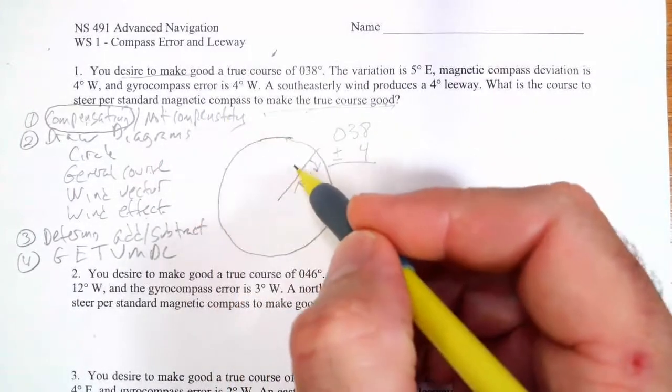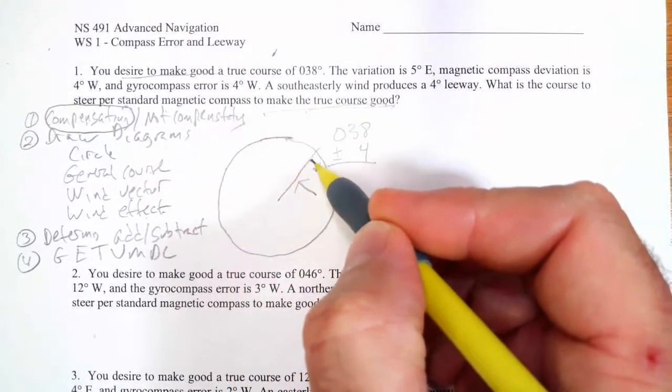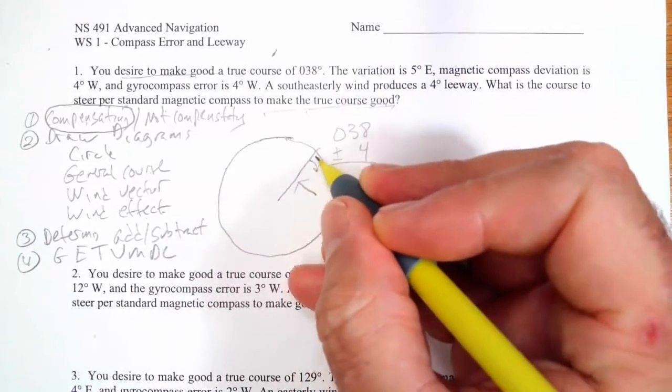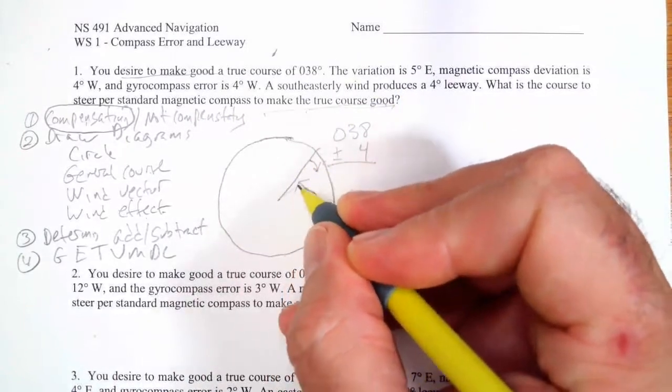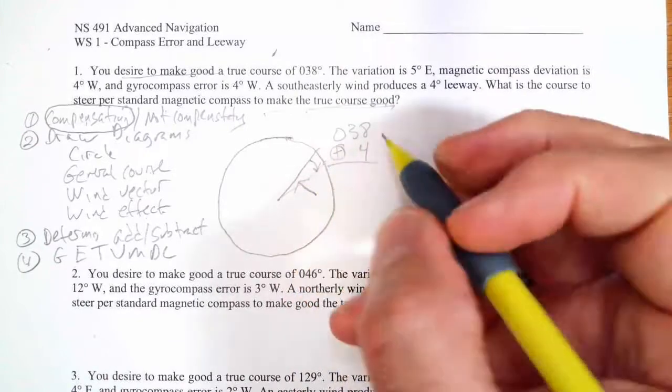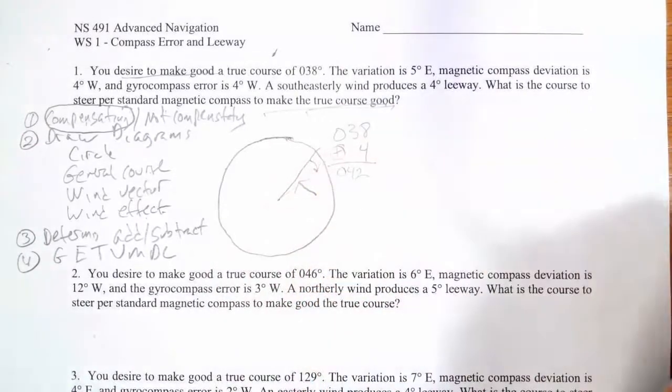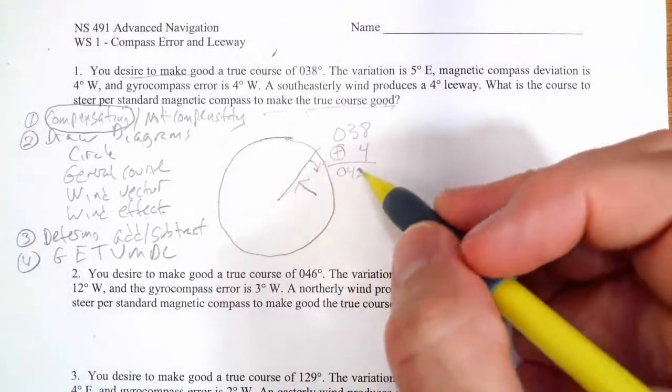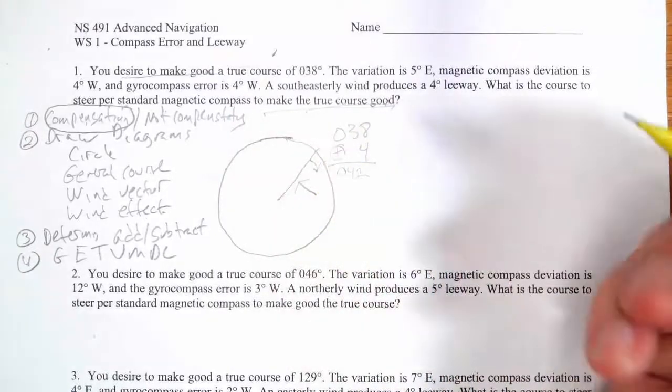If you're not compensating, you put that little arrow away from the wind. So now that's telling me, well, I'm going to end up over here. So I'm going to add. So that becomes 042. Okay? So I apply the leeway ahead of time so I can't forget to do it later on.